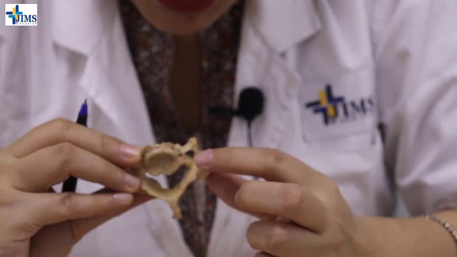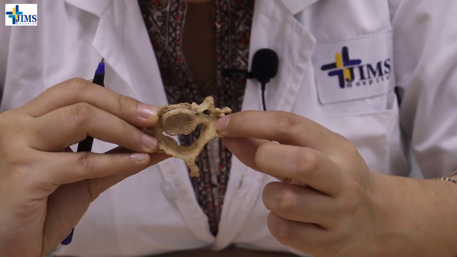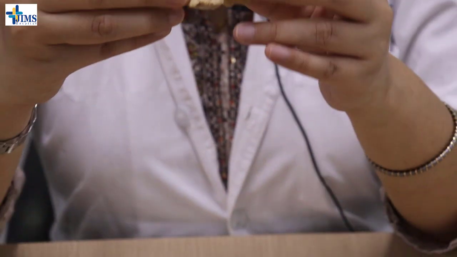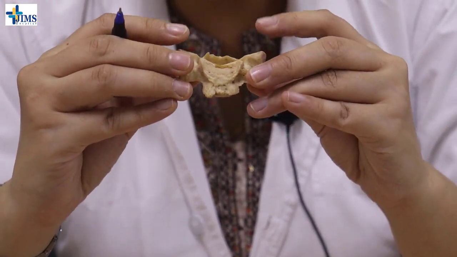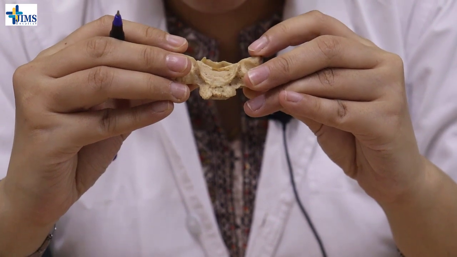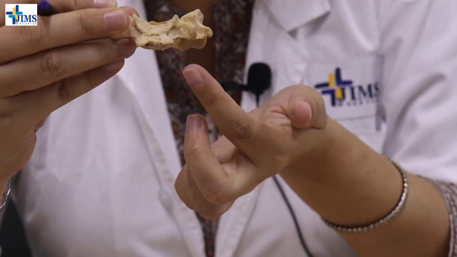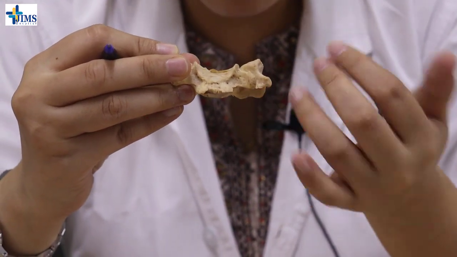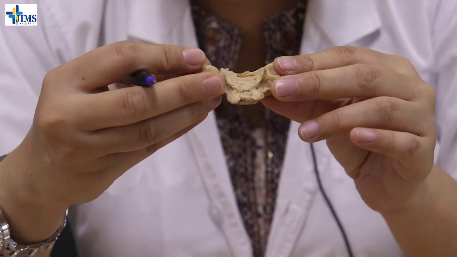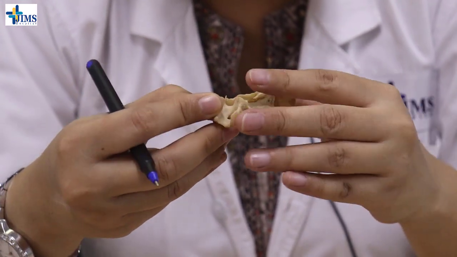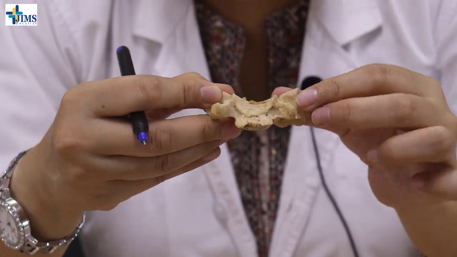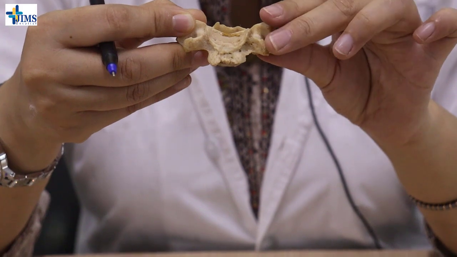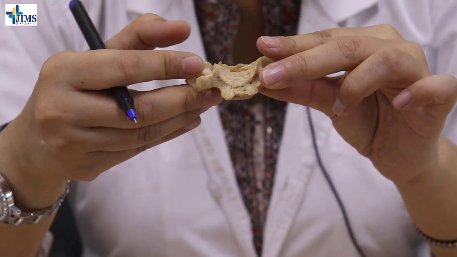This is the inferior articular facet. This inferior articular facet is facing forward and it is facing inferiorly. So I repeat again, the superior articular facet is facing backward and upward. The inferior articular facet is facing forward and inferiorly. So the surfaces, the superior articular facet and inferior articular facet, they are somewhat flattened and they form a joint known as the plane synovial joint.